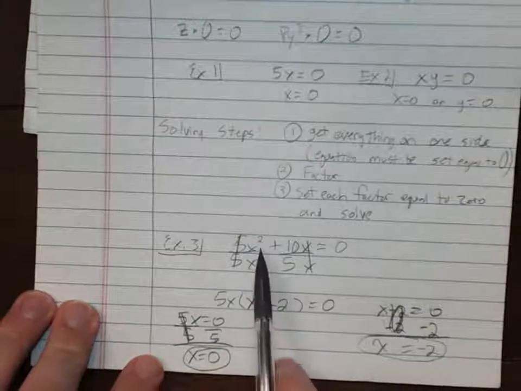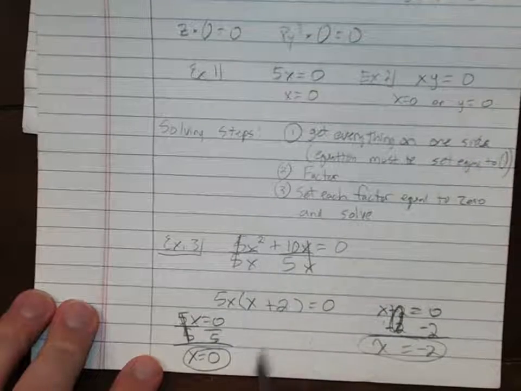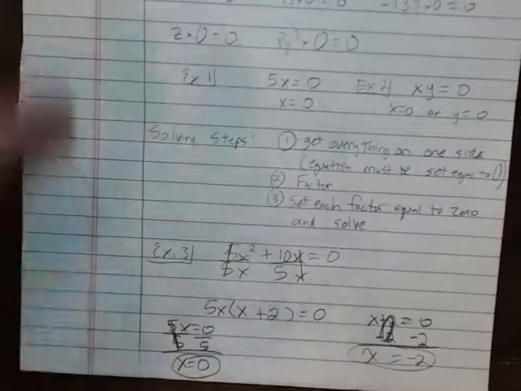You might notice, by the way, that our biggest exponent was a 2, and we have 2 answers. That is not a coincidence, my friends, not in the slightest.